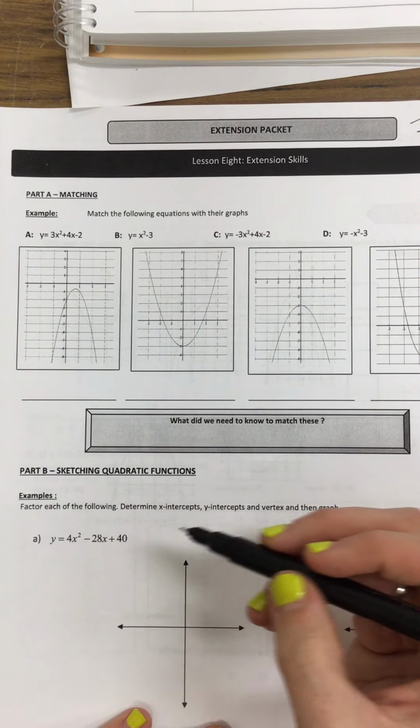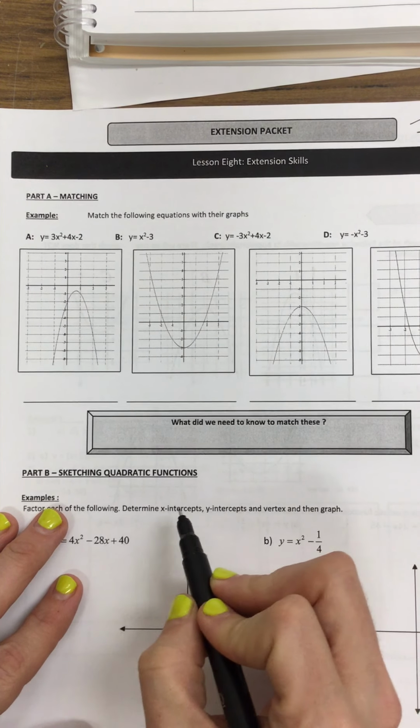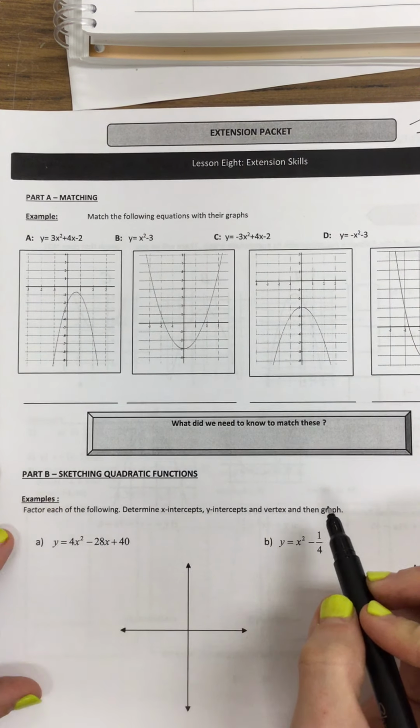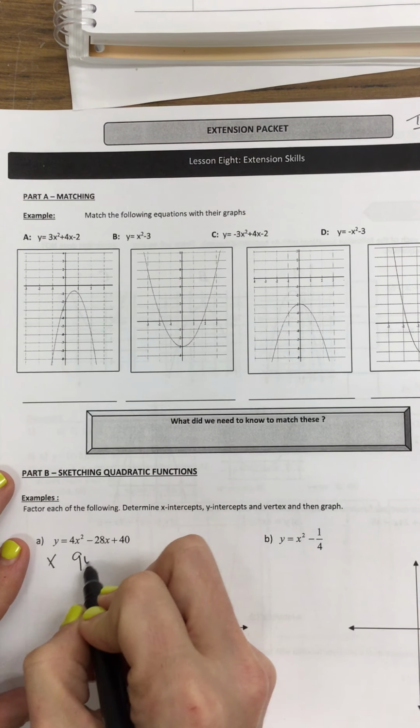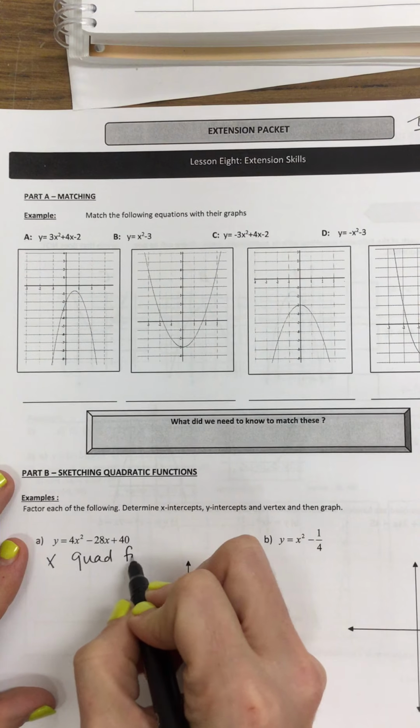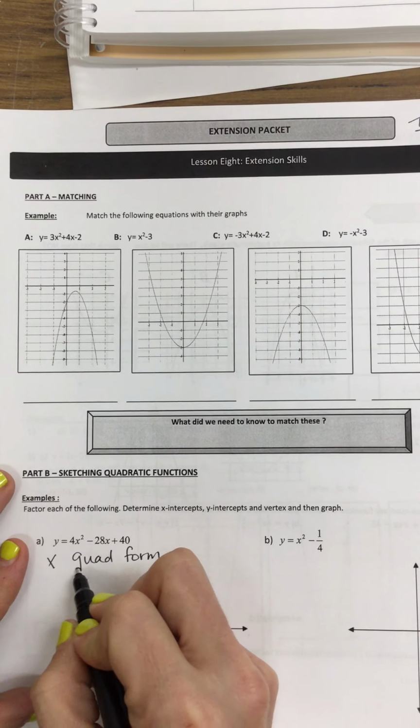For this question, you need to find your x-intercepts, y-intercepts, vertex, and then graph. Your x-intercepts you find by using the quadratic formula or by factoring.